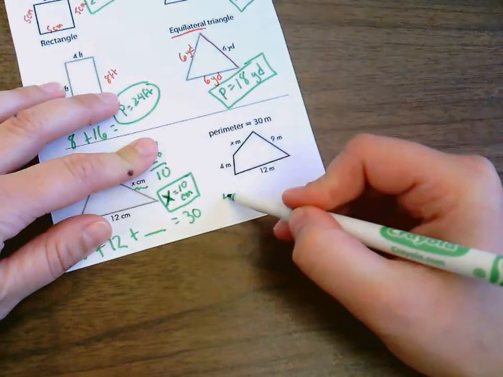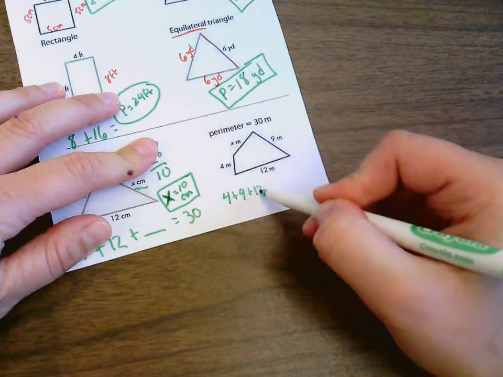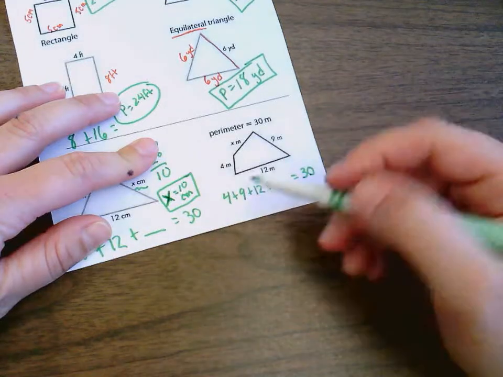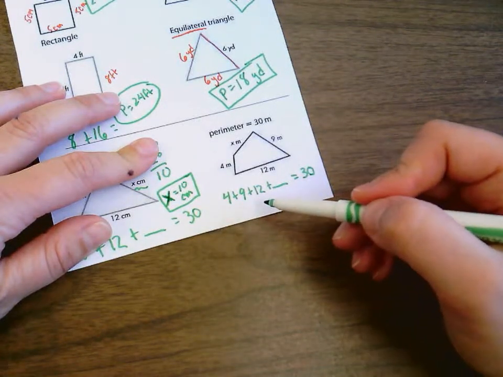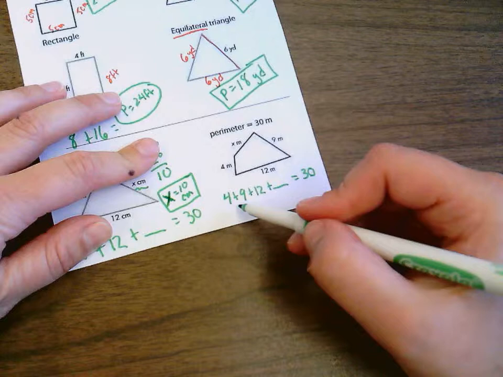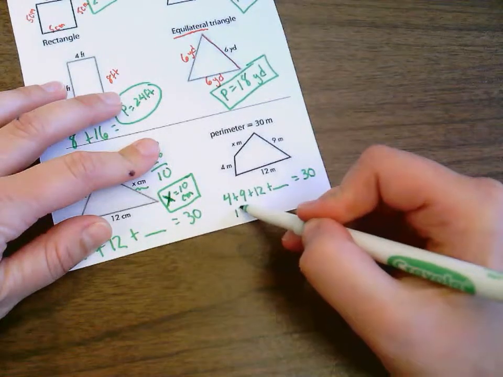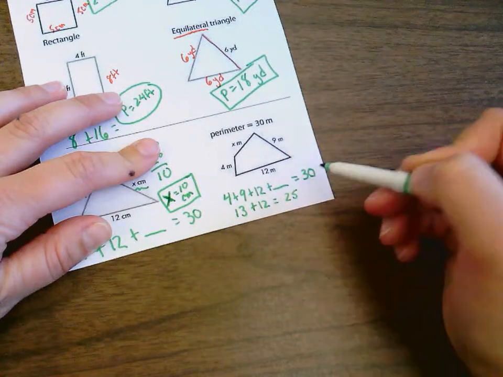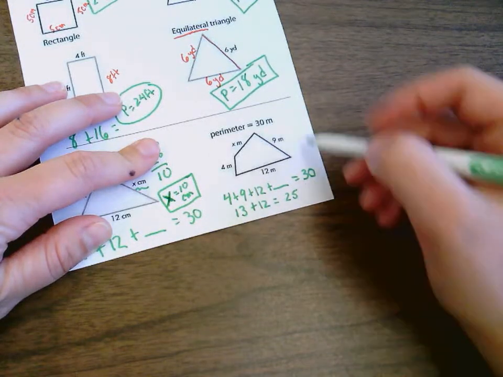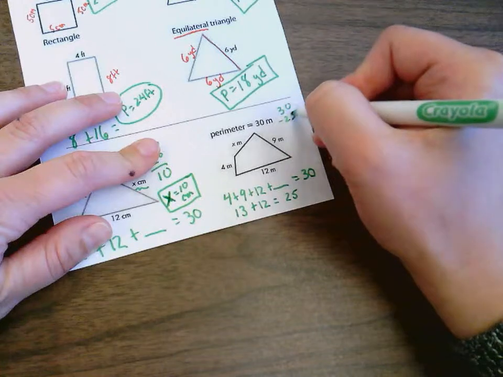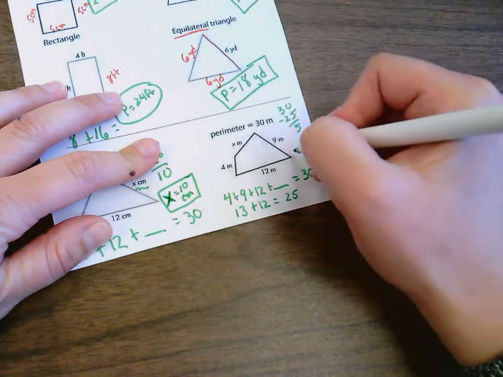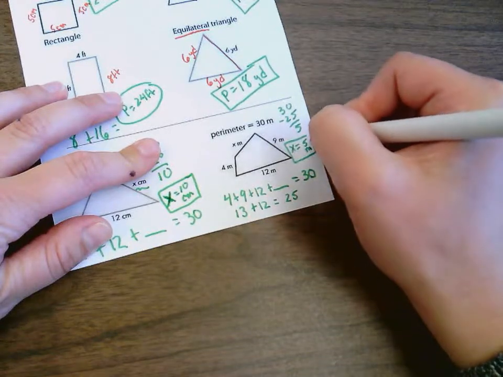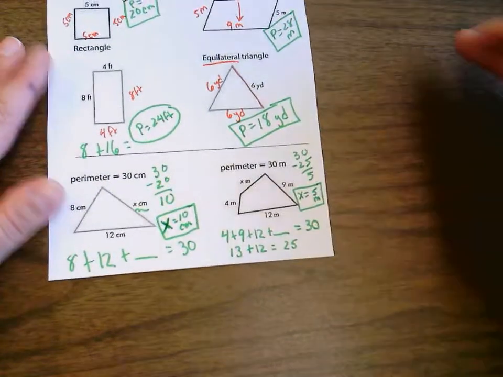All right, so I have 4 plus 9 plus 12 plus a missing number is going to give me 30. So let's figure out what I already have. 4 and 9 is going to give me 13, plus 12 will give me 25. And then I can do 30 minus 25 to figure out that x equals 5 meters. And now I know what that side length is.